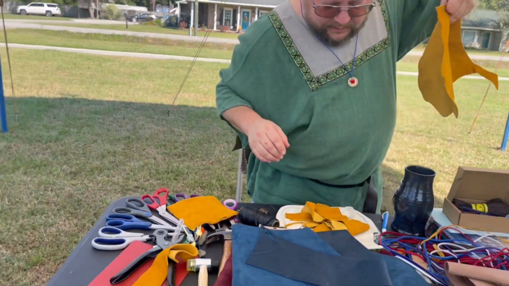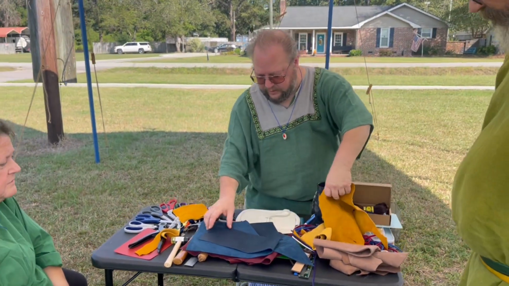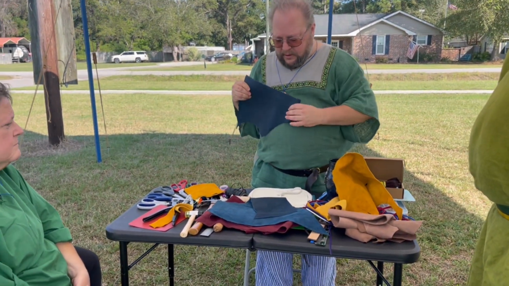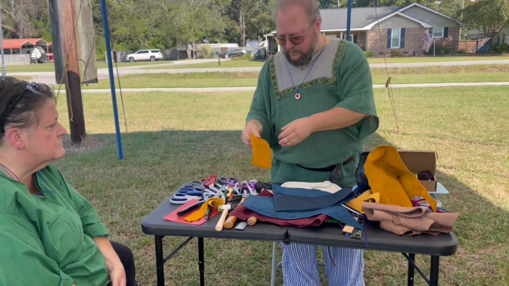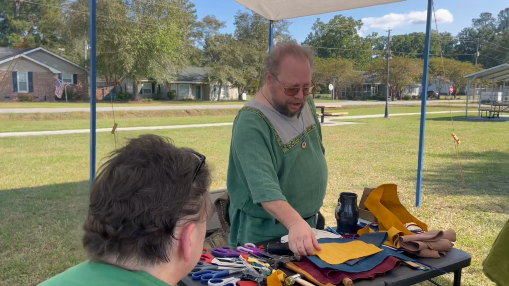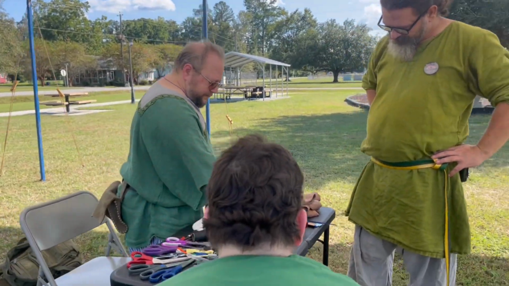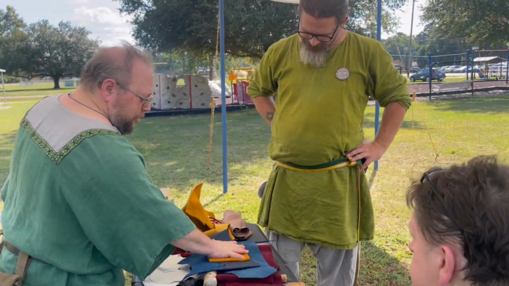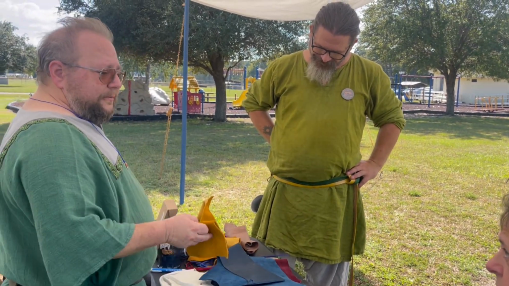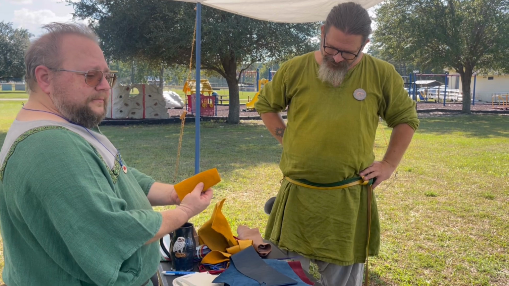So, for your pouch, there are two basic ways to make a simple drawstring pouch. Number 1, you cut yourself a rectangle, you fold it in half, you put your holes, and then you sew, turn it inside out.